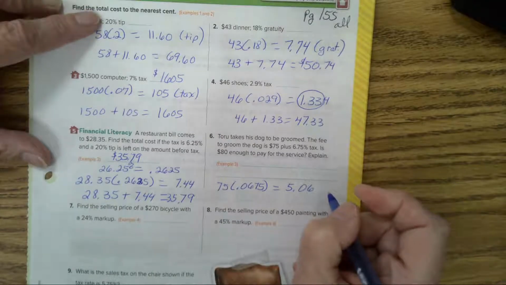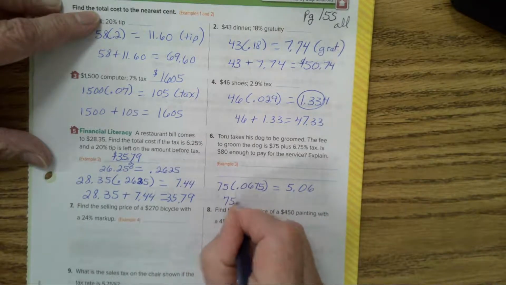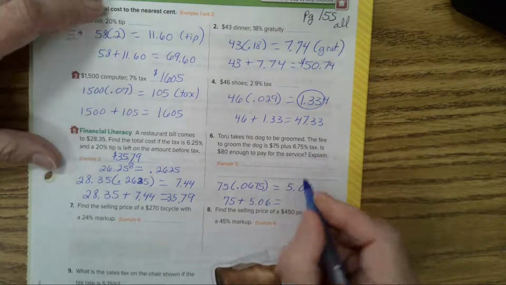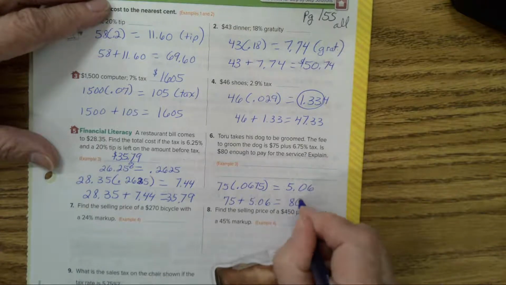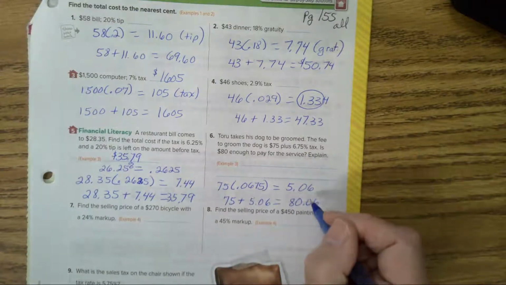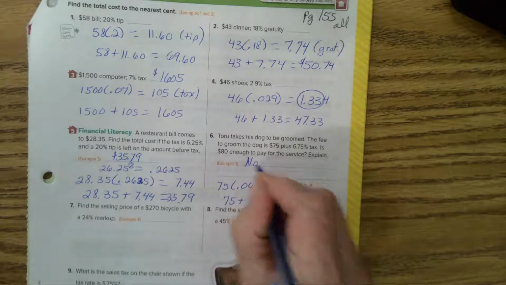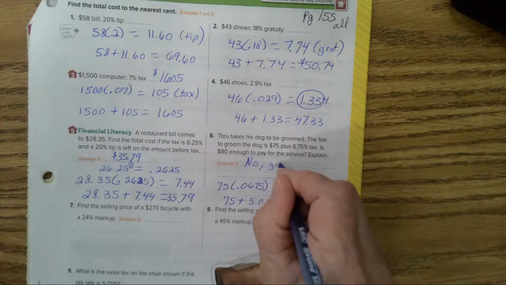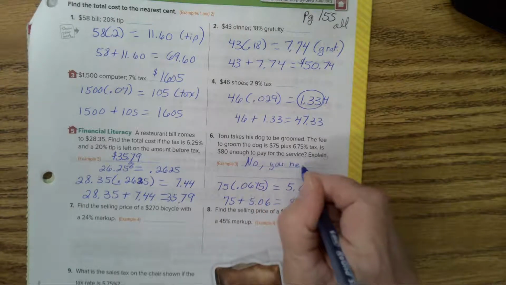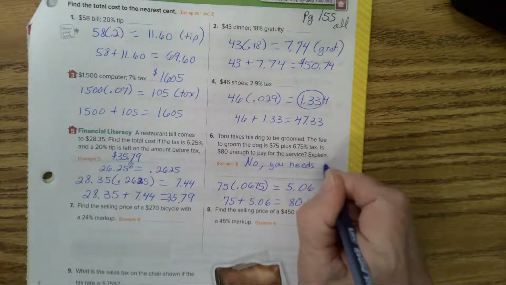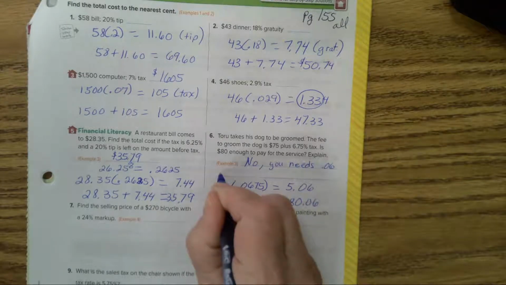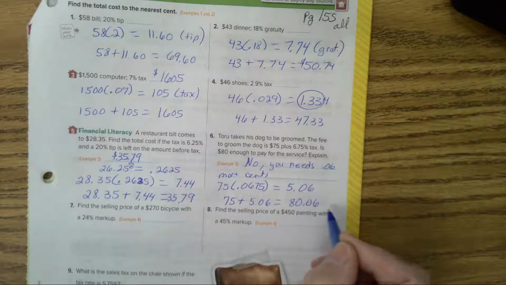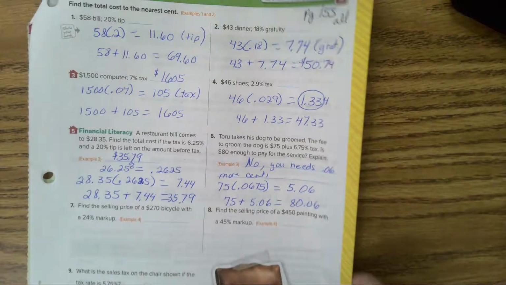So then I add that to 75 plus $5.06. Will that be enough? No, it's going to be $80.06. So the answer is no. You will need 6 more cents. Or this person needs 6 more cents. Because it's $80.06. So $80 is not enough.